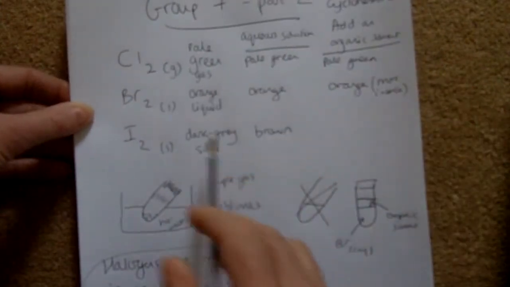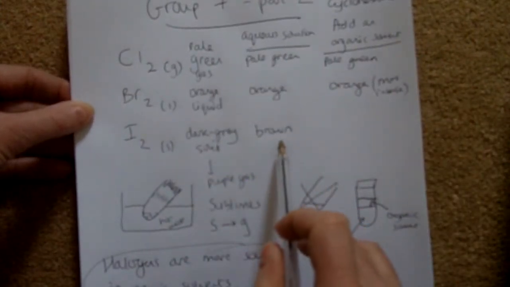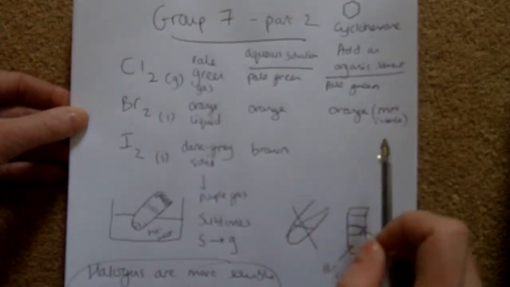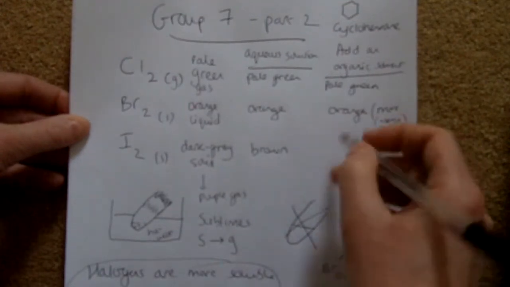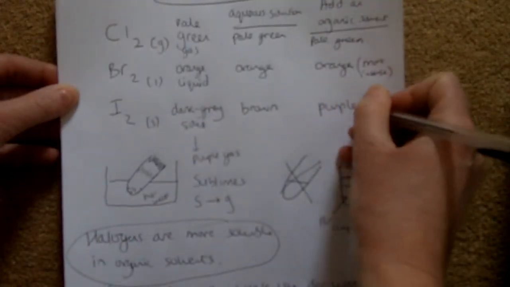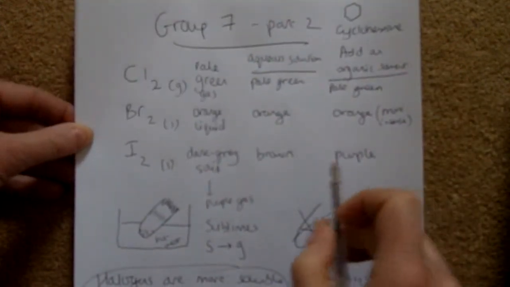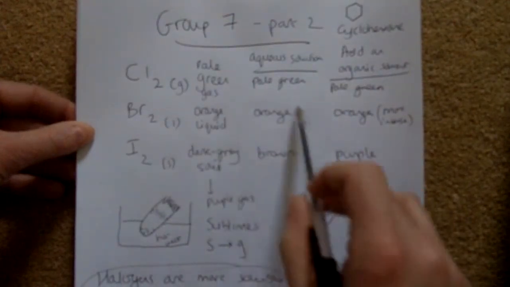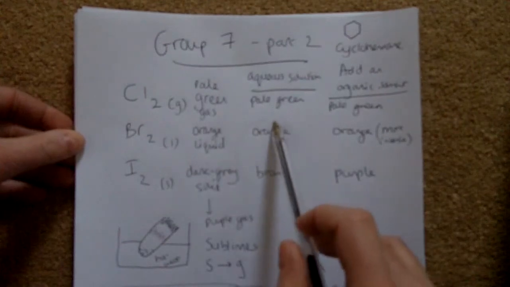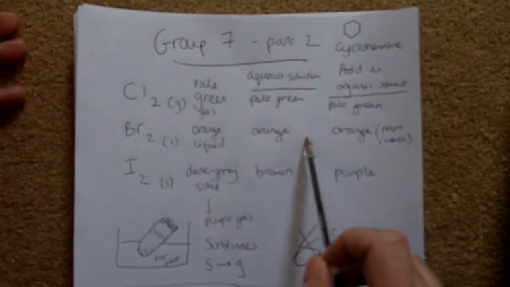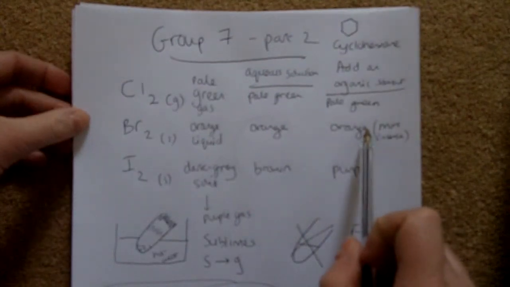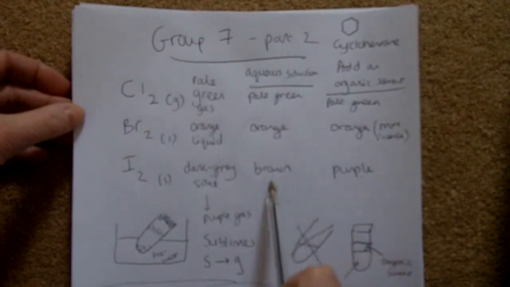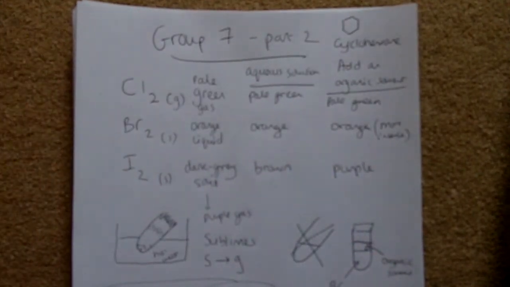And then when you add some organic solvent to an aqueous iodine solution, it forms the top layer, and you shake it up. Then the top layer becomes a purple colour, and then it's really clear that I've got iodine solution, not bromine solution. So if you're a bit confused by the colours from the aqueous solution, you add an organic solvent, and then the colour becomes very clear. If it's darker orange, that must be bromine. If the organic layer turns purple, then that must be iodine.